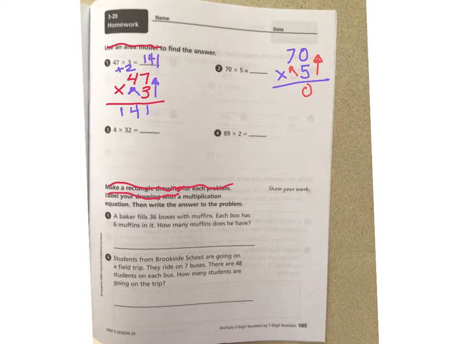Okay, now I'm going to go this way. I have 5 times 7. Count by your 5, 7 times. You should get 35. You just write 35 and you are done after you transfer your answer up here. Okay, so I'm going up and then over.